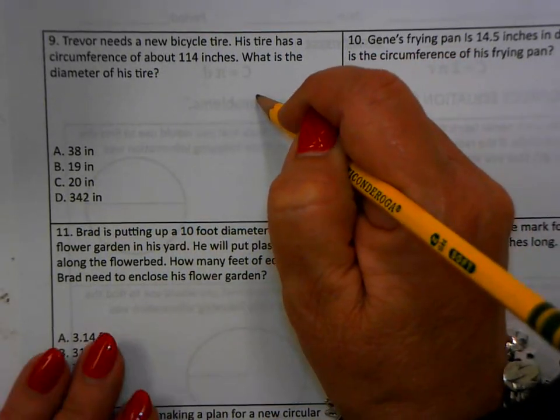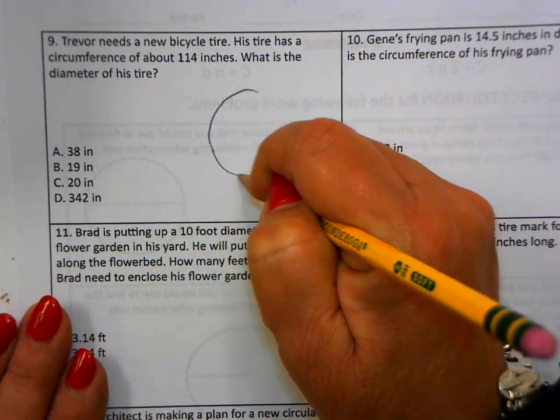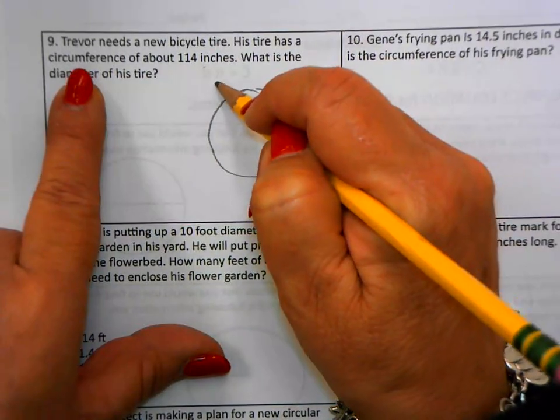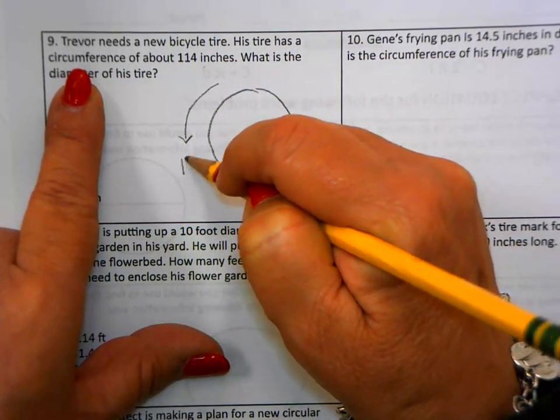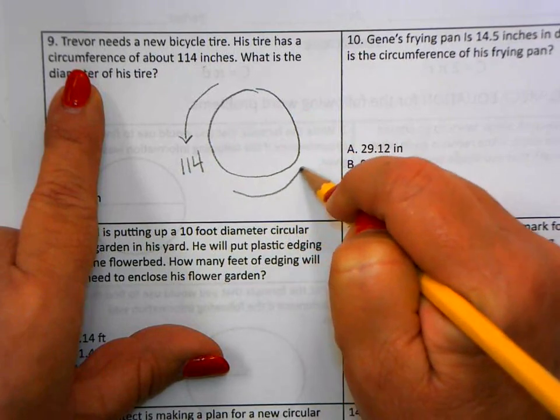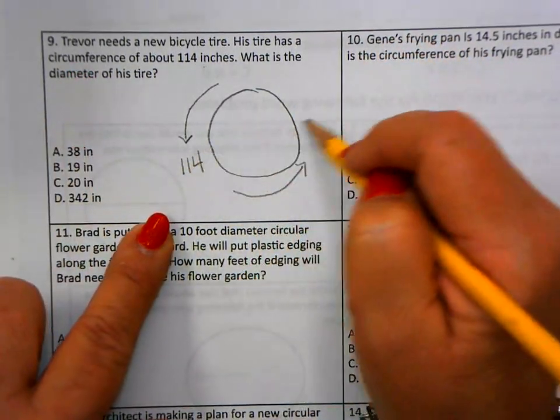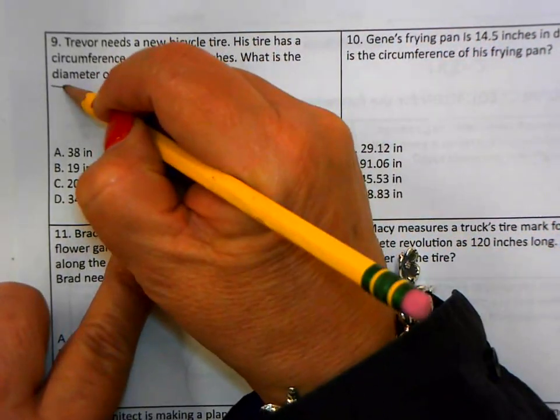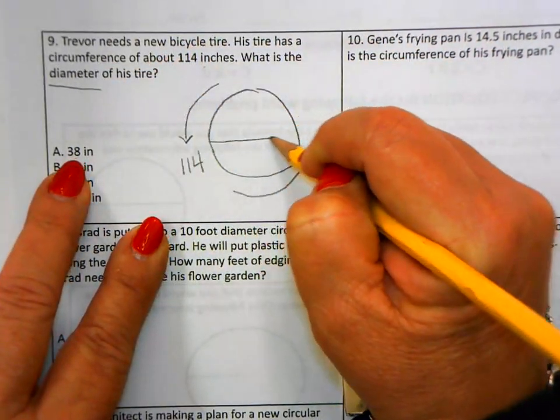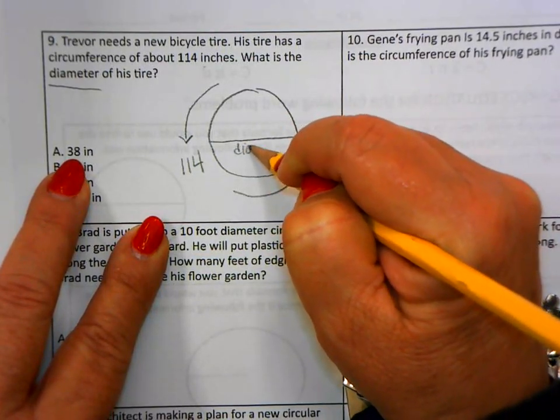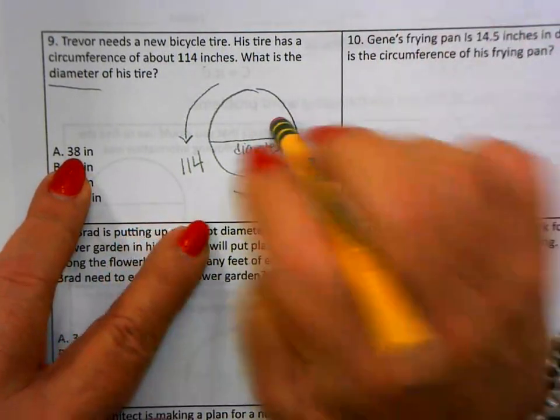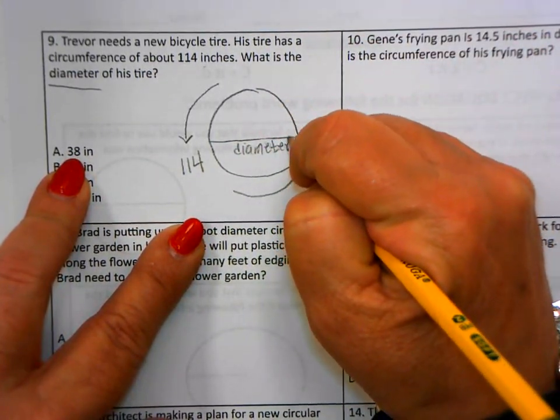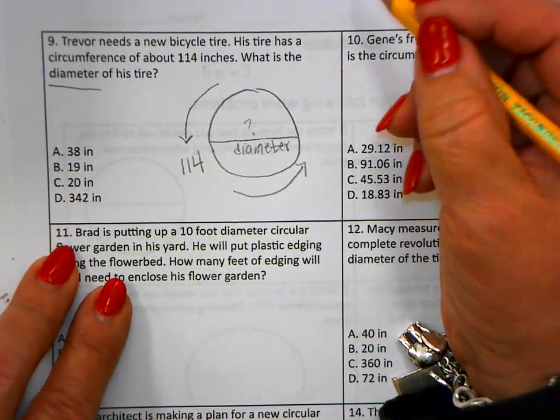First thing I'm going to do is draw my circle. It's giving me the circumference, so it's 114. So I'm going to draw that around because I know that's my circumference. And then we're asking, what is the diameter? So I'm going to draw this across. I'm labeling diameter, putting a question mark because that's what I'm looking for.